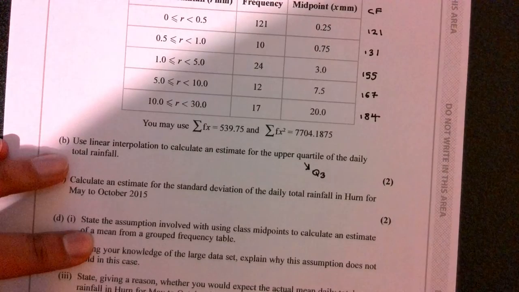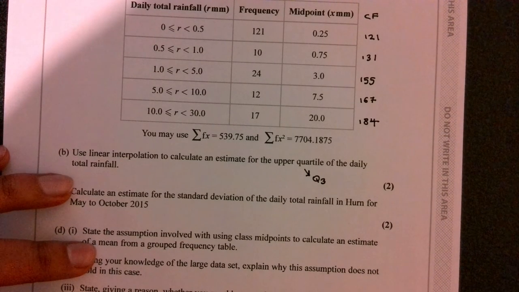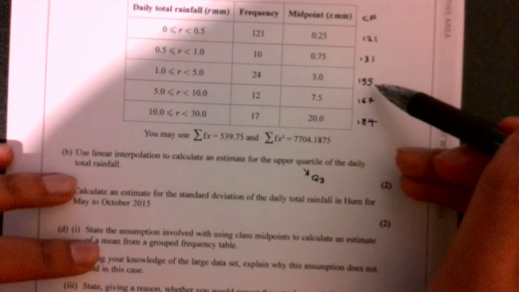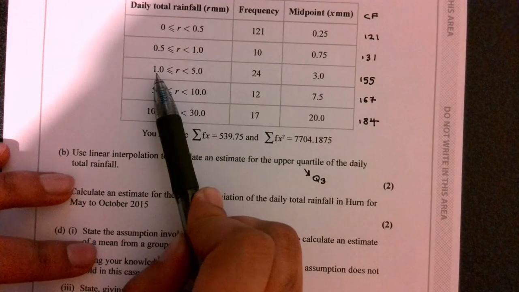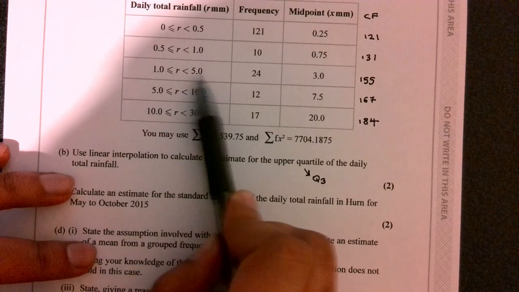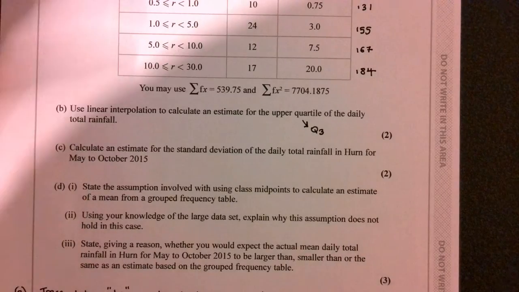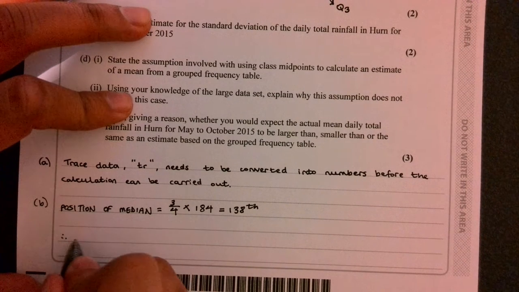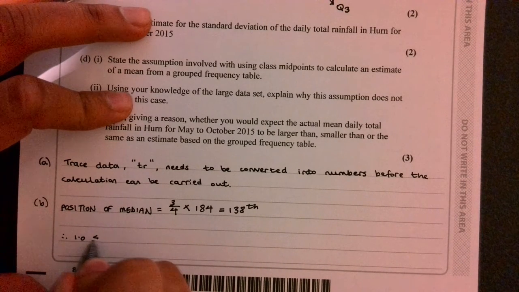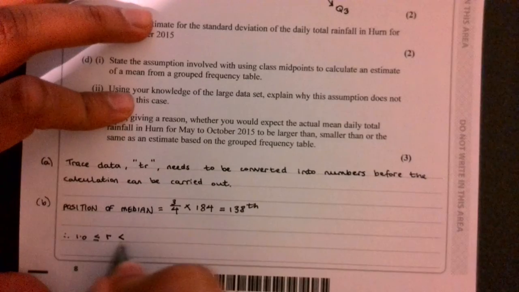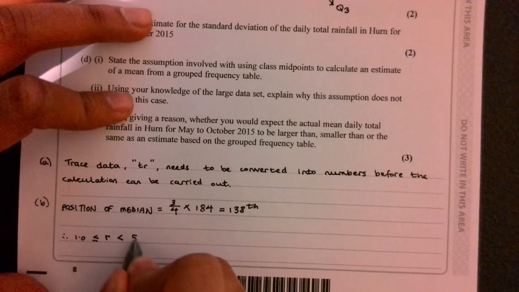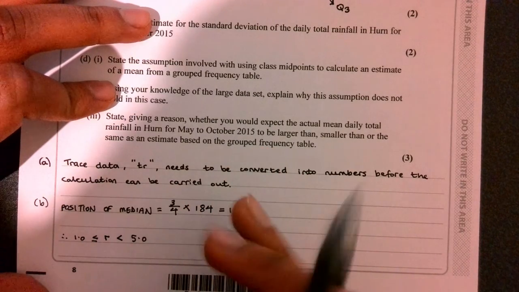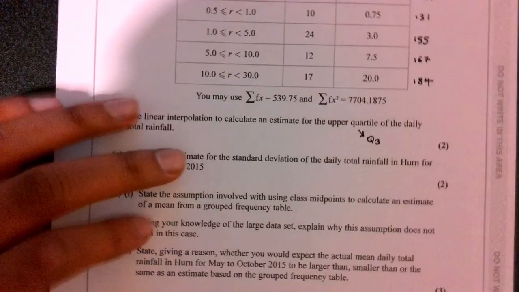If we go back over here, 138 lies in between here and here. So we look across over here, the median lies in this category over here. So let's just write that down. The median lies in the category of 1.0, which is less than or equal to r, which is less than 5.0. Okay? Now, there's different ways we can approach such a question.